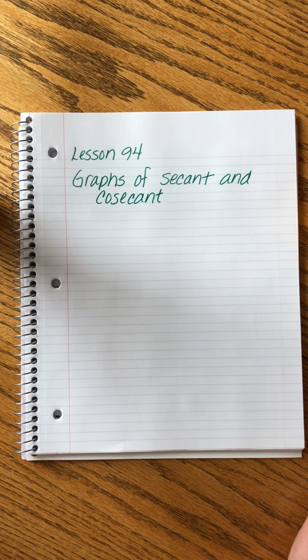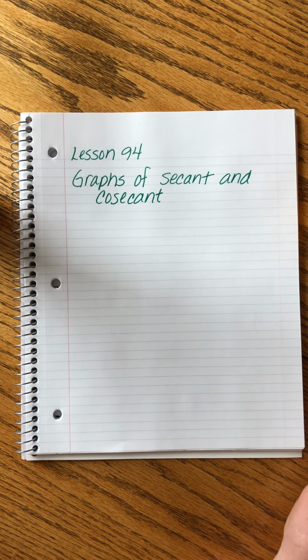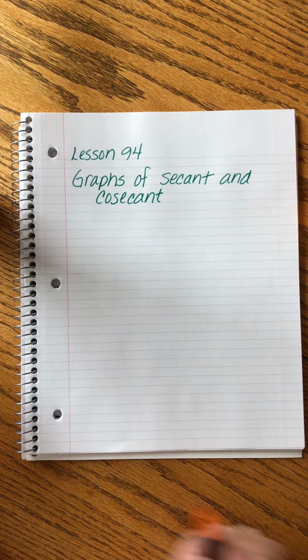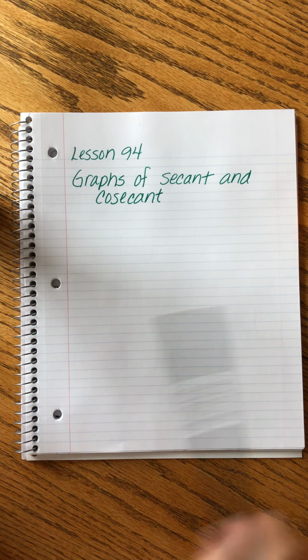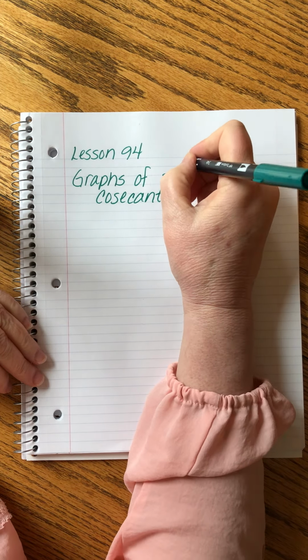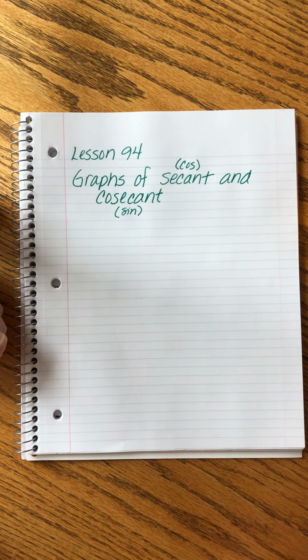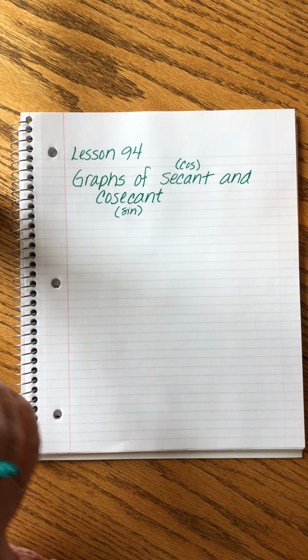Today is that day. Before we do tangent, though, we're going to talk about secant and cosecant. We'll get to tangent. He's a bit of a problem child, so we're going to save him till the very end. But cosecant and secant are kind of fun. Before we start, I want to remind you that secant is the reciprocal function of cosine, and cosecant is the reciprocal function of sine. That's going to be important information in just a few minutes.